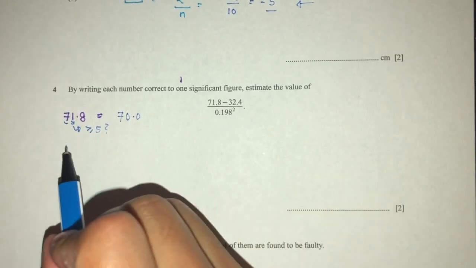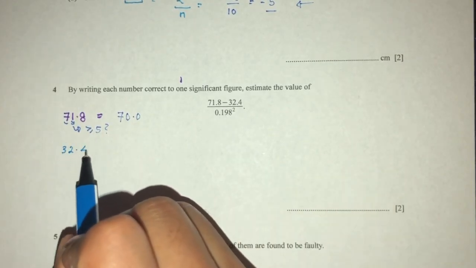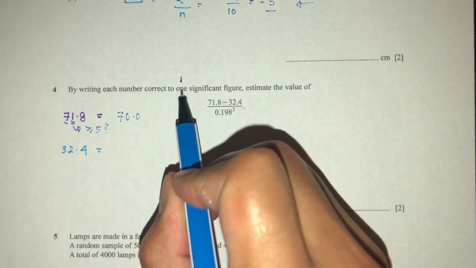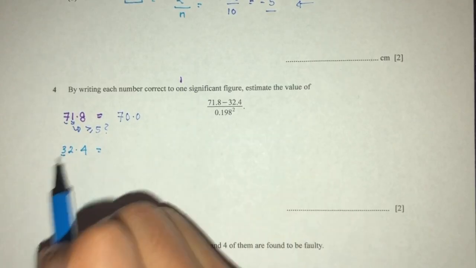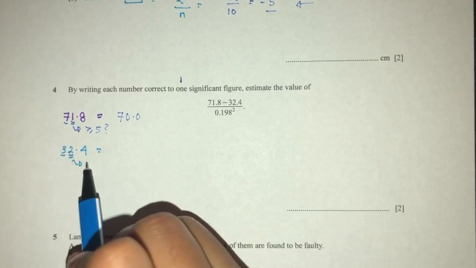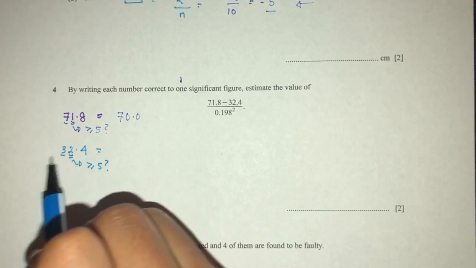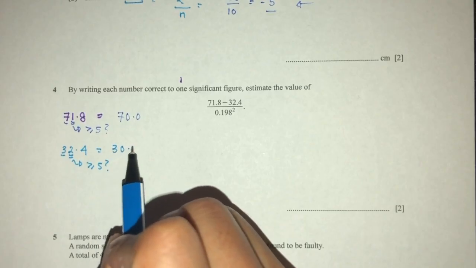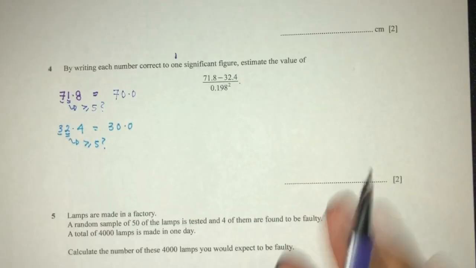Same thing here, we have 32.4. Correct to one SF, we leave the first one as it is. Then we ask ourselves if the next number is more or equal to 5. The answer is no, so we change it to 0. That will be 30.